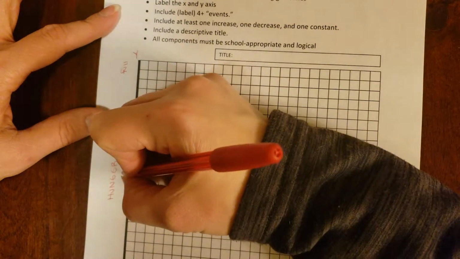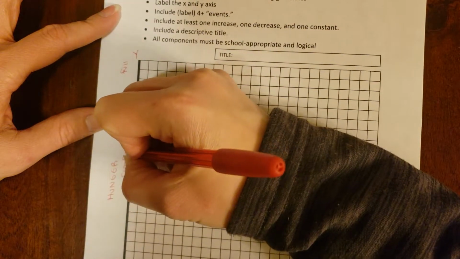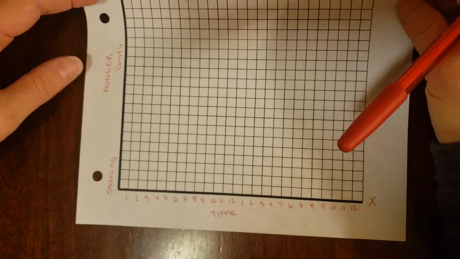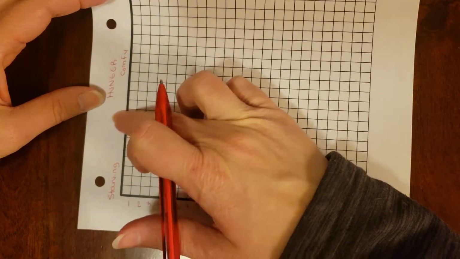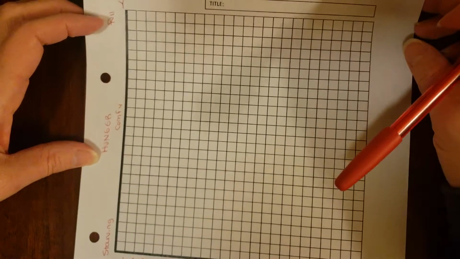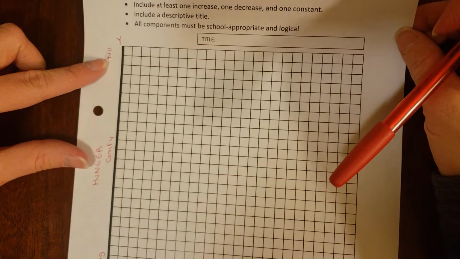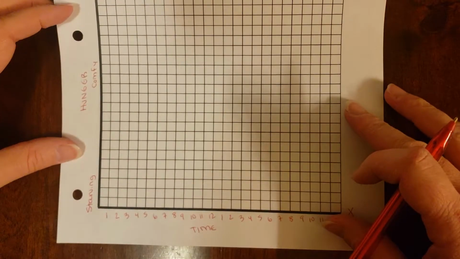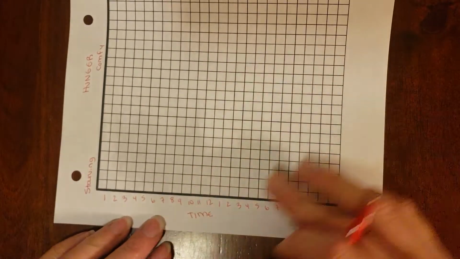And let's just say this is comfortable. So this would be kind of hungry, kind of full. And this is like in the region of making bad life choices. All right. Well, yours is going to be different.